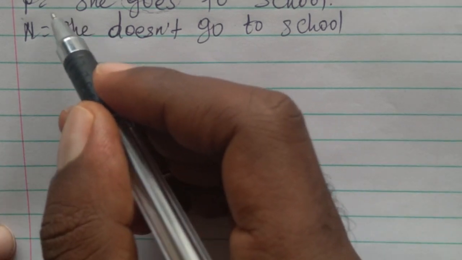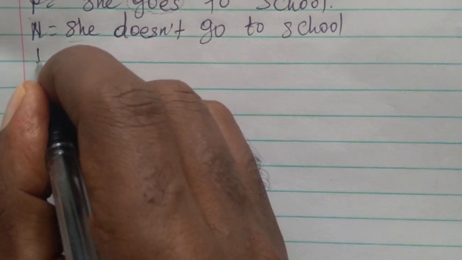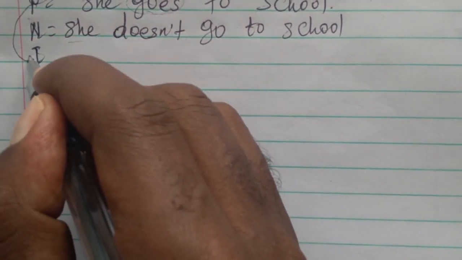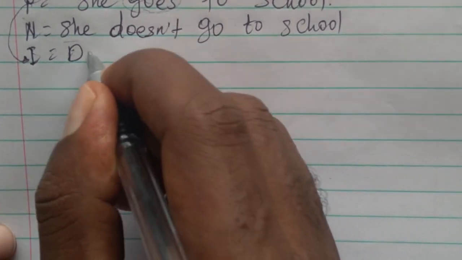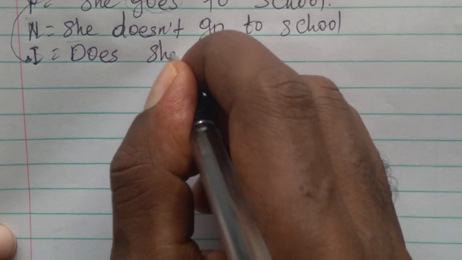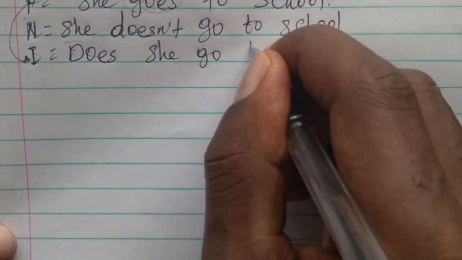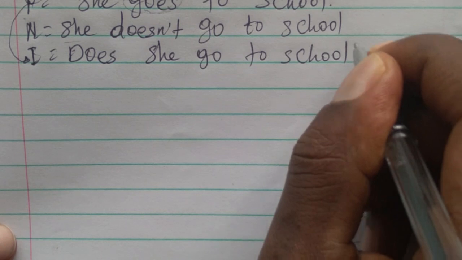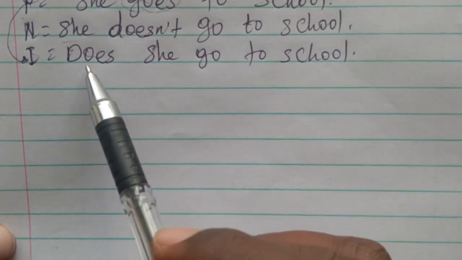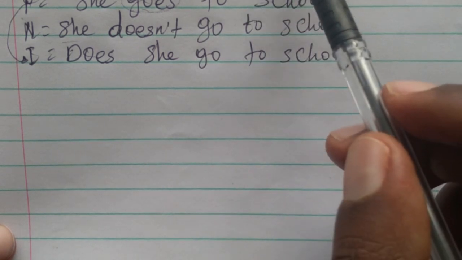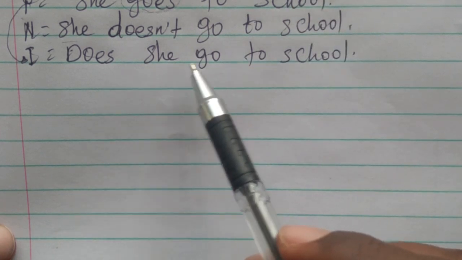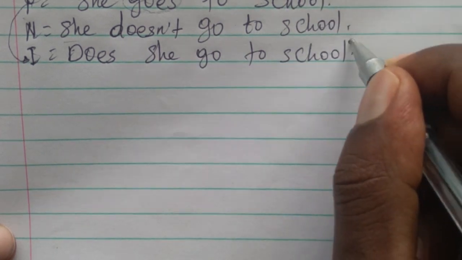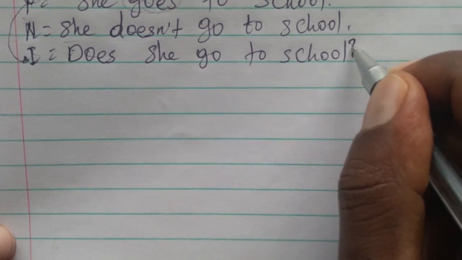And we can also change this positive sentence into interrogative. This one will be changed into interrogative as does she go to school? Like we mentioned above in the structure, it is do or does that comes at the beginning, and as long as the subject is singular we use does, and then the subject will follow. Does she go to school is the correct structure, and here we put a question mark because it is interrogation form.